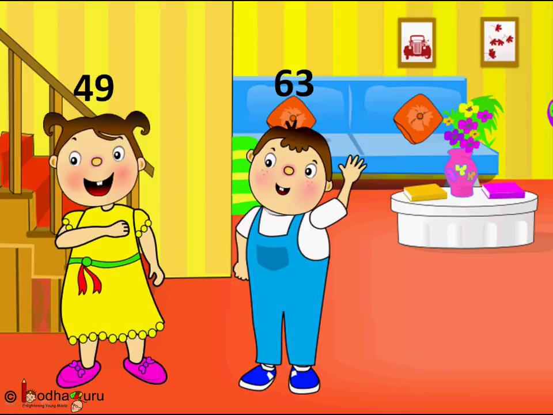Aman and Khushi got 63 and 49 questions respectively as their summer homework in math. They did the same number of questions every day to complete. Remember, same number of questions. Can we tell how many questions they might have solved every day?